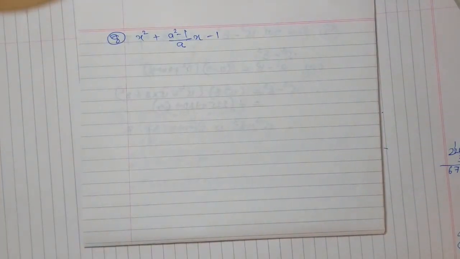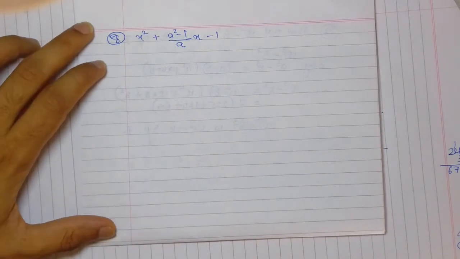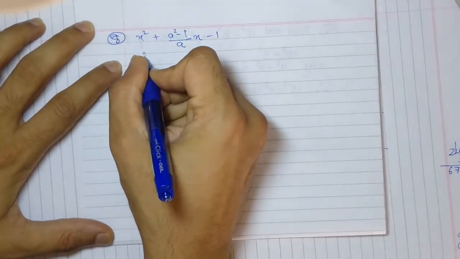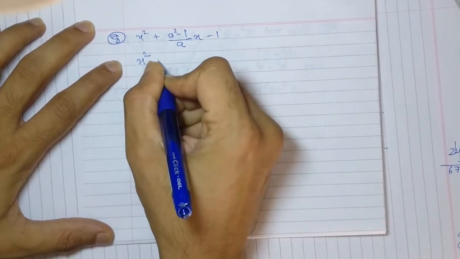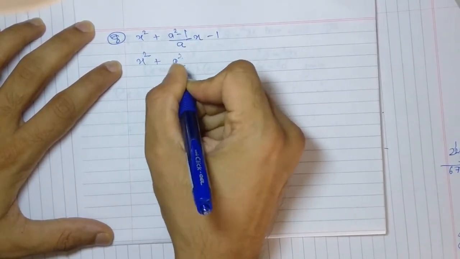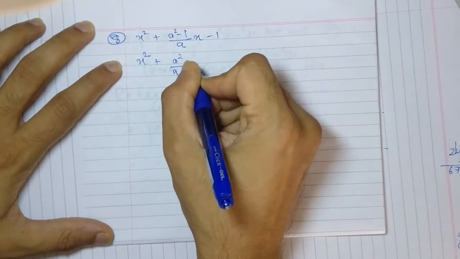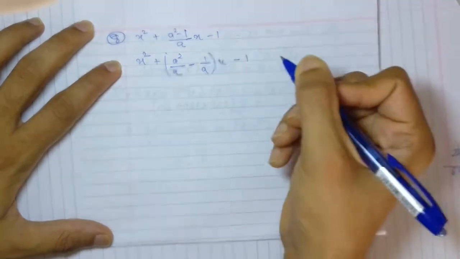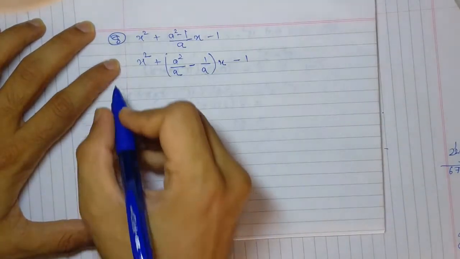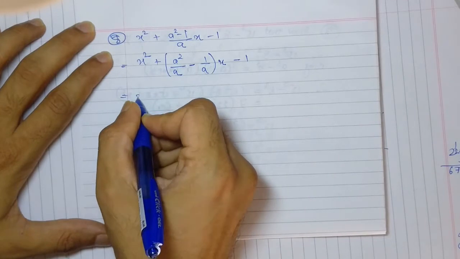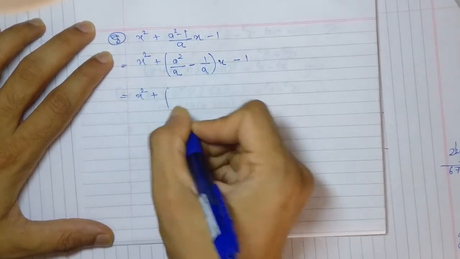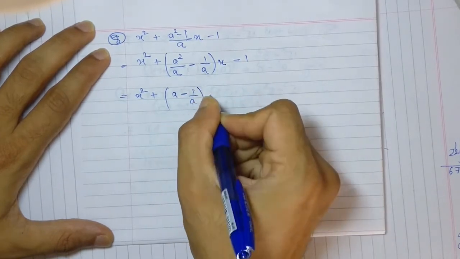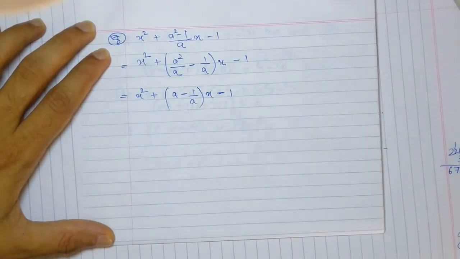Okay, let's see how to do this. Can we write this as x square plus a square by a minus 1 by a the whole into x minus 1, which will become x square plus a square by a will become a minus 1 by a into x minus 1.